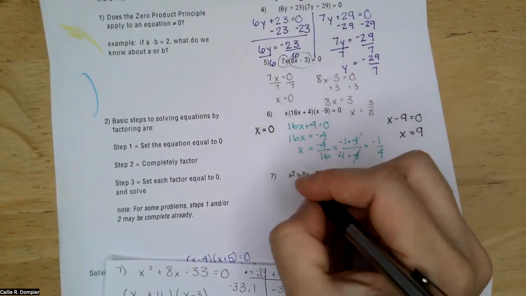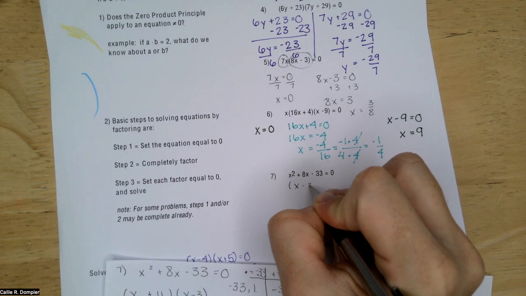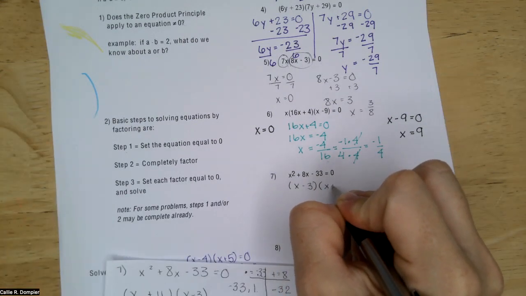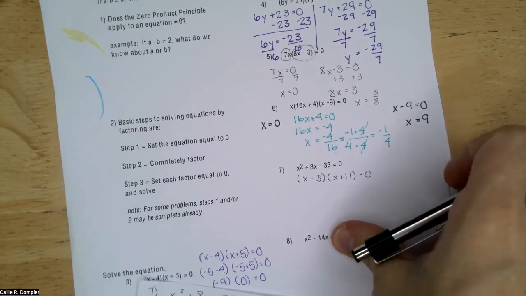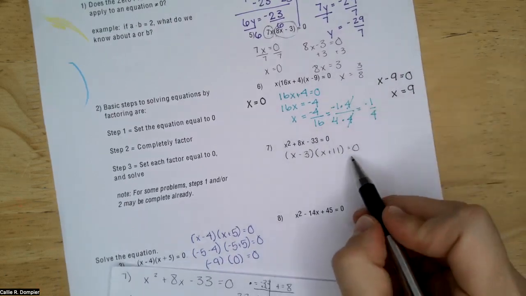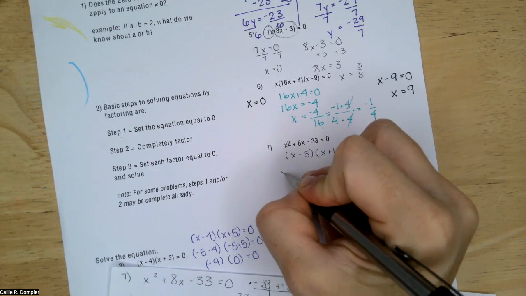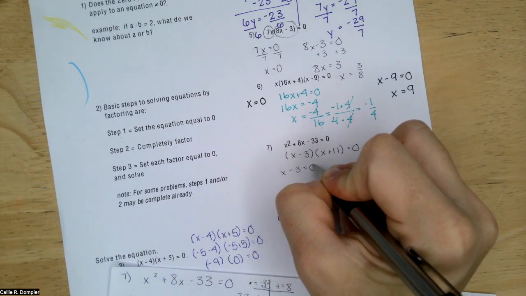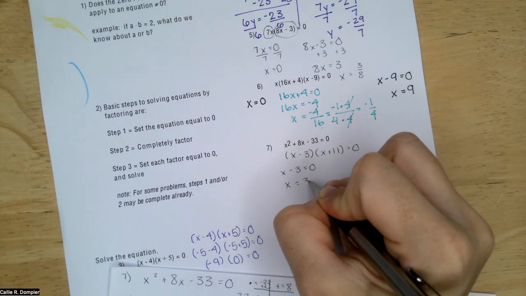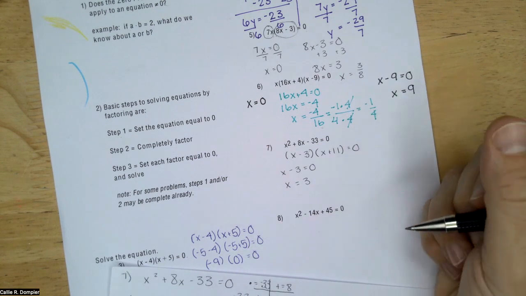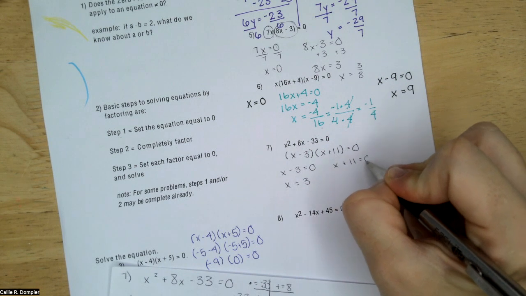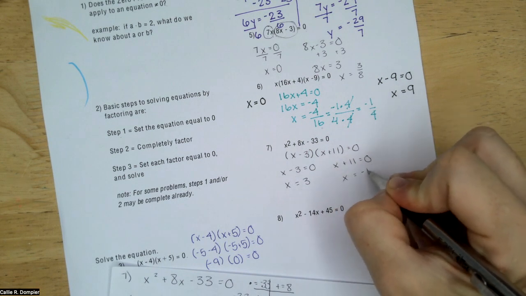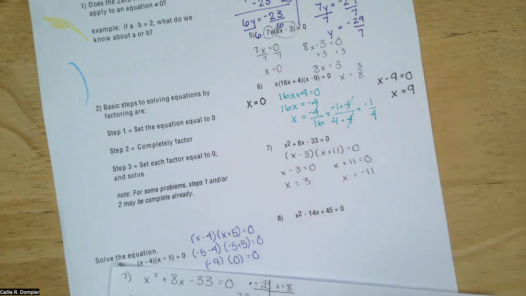And remember, we need to set it equal to 0 because the zero product principle requires that it is equal to 0. X minus 3 equals 0 means x is 3, right? I add 3 to both sides and I get x is 3. X plus 11 equals 0. X is negative 11 because I subtracted 11 from both sides.